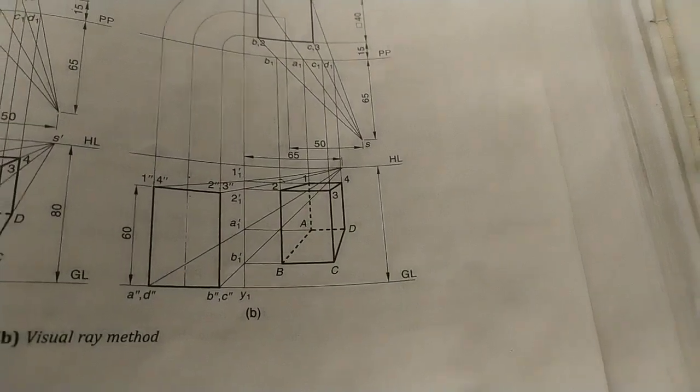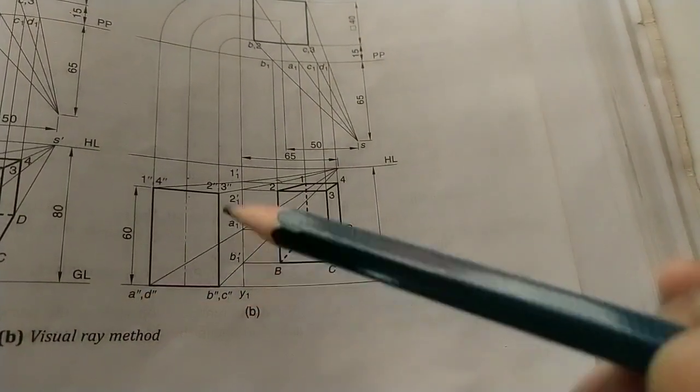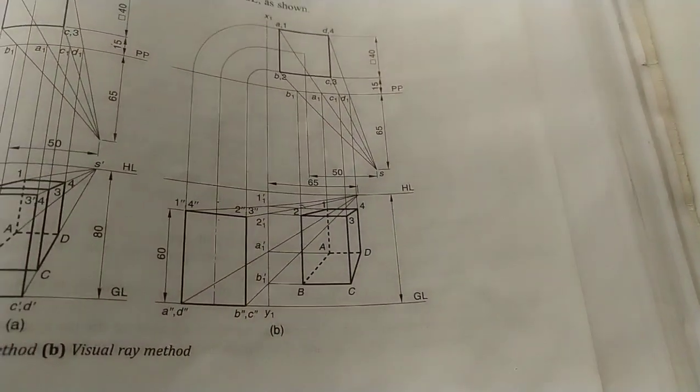From the A vertical line and A inclined line, we will get A double dash like that. Here, after getting all the points, join these points and we will get the side view. In the drawing sheet, we can follow either this method or this method. Both methods are correct. Do only one method in the drawing sheet.